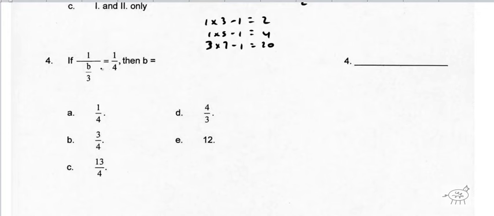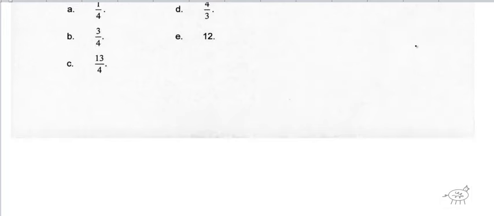This next one is just recognizing it's 1 over B over 3, the same thing as 3 over B, right? It's just the reciprocal is equal to 1/4. So I cross multiply, I got B is equal to 12. So it's E. Okay, keep going here. Got a lot to do, math fans.